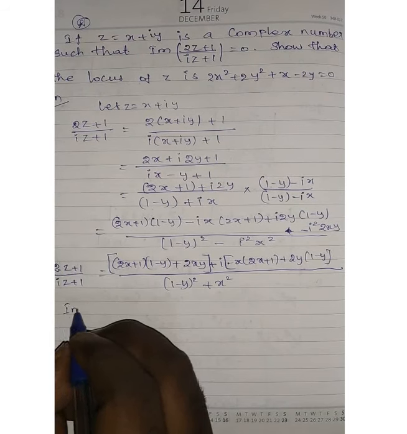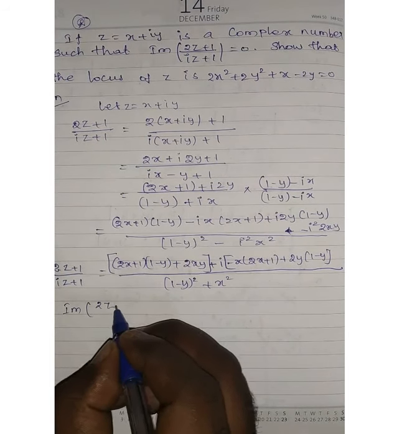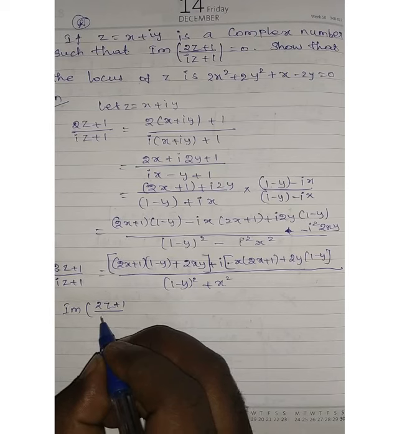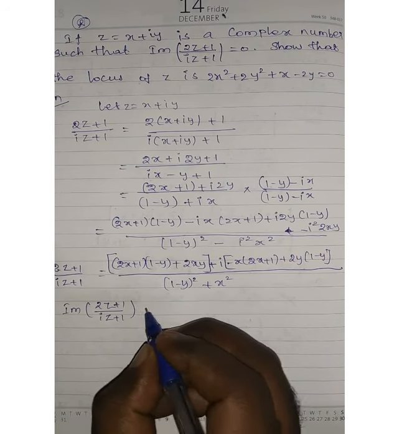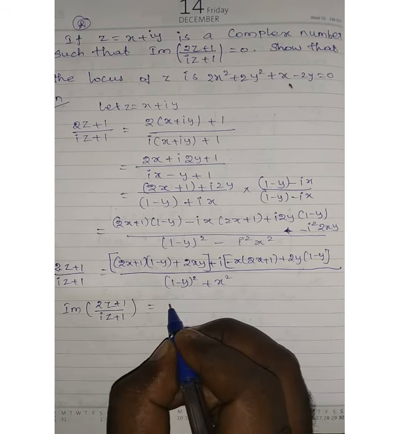Now the imaginary part of (2z plus 1) divided by (iz plus 1) is equal to, as the question says, 0.